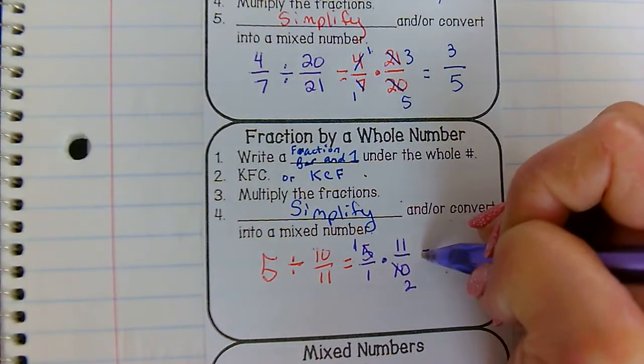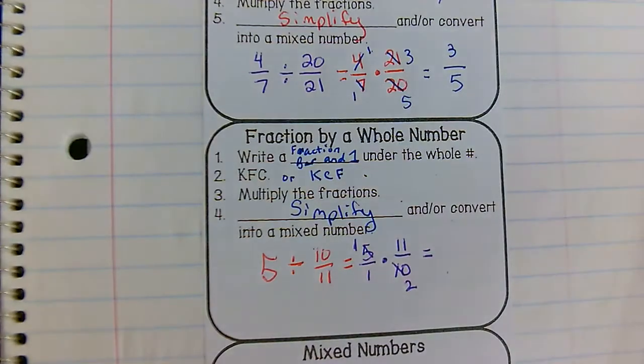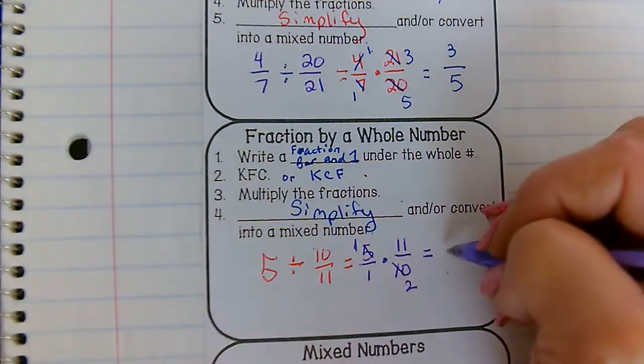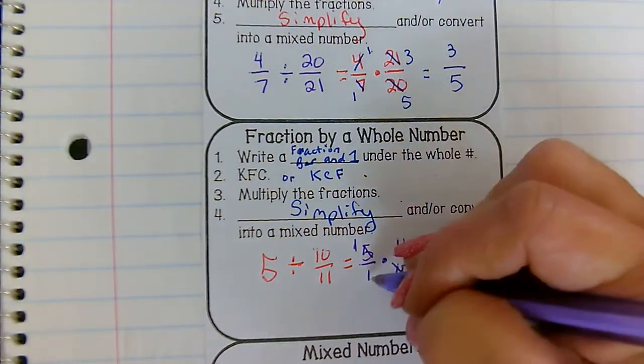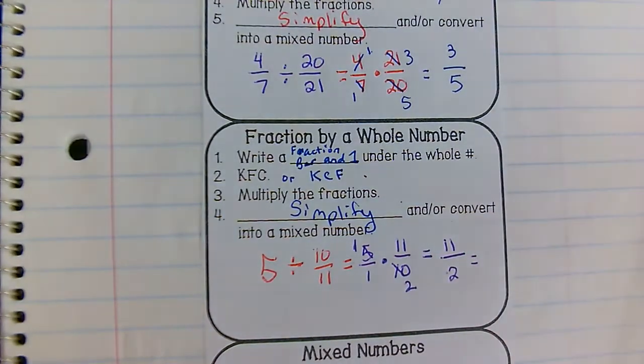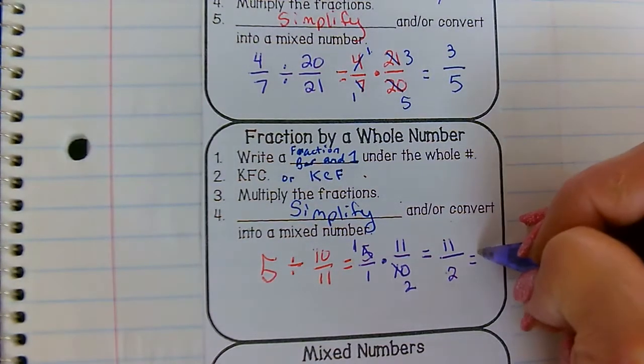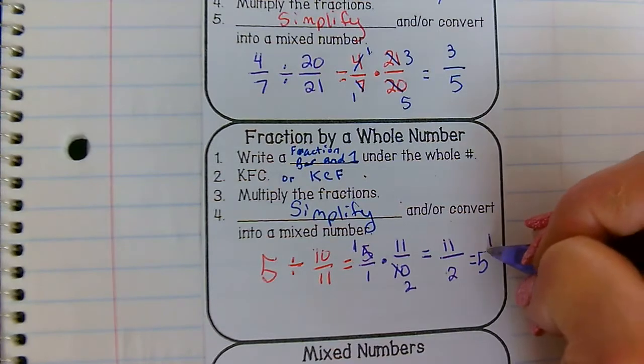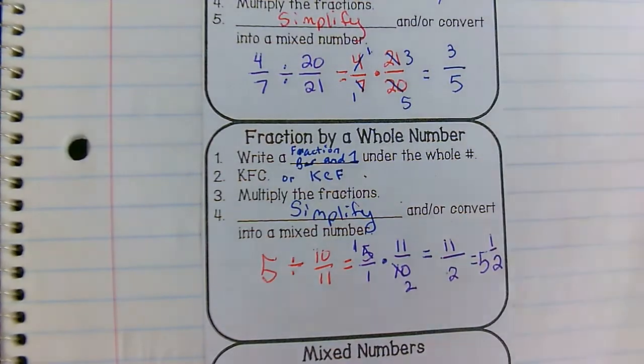When I multiply across, 11 times 1 is 11. 1 times 2 is 2. And then this is an improper fraction. I'm going to simplify it to a mixed number. 2 goes into 11 5 times with 1 left over. And so 5 1/2.